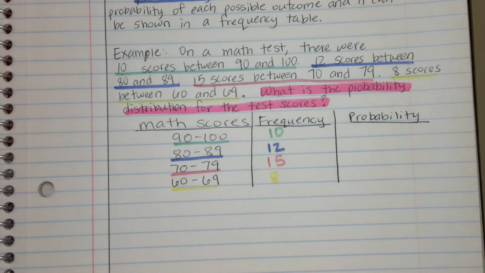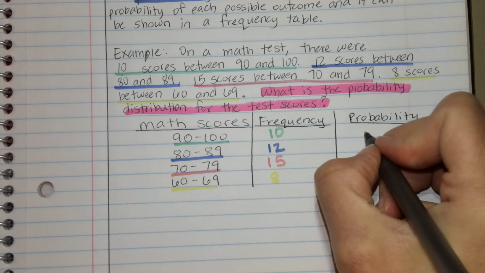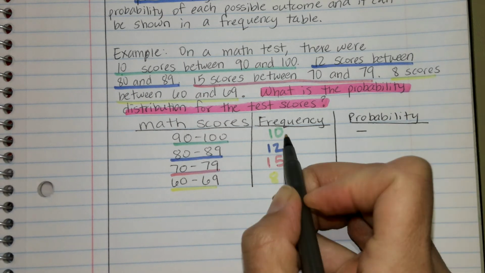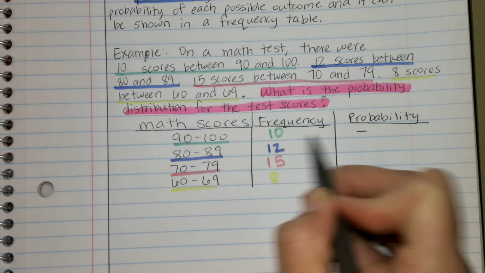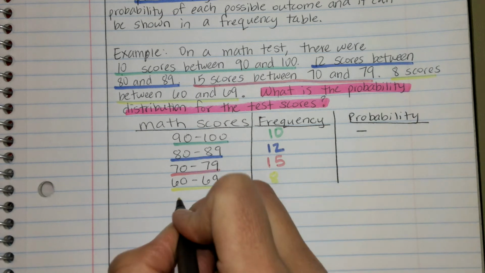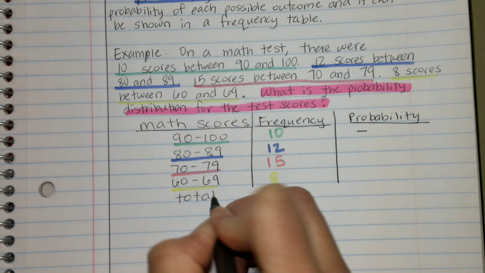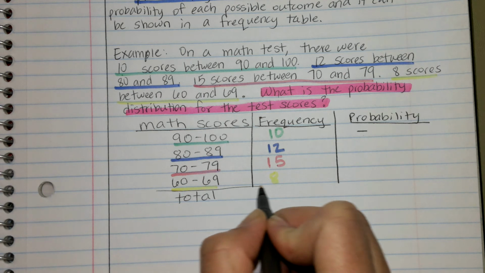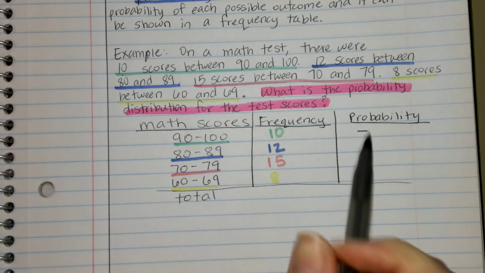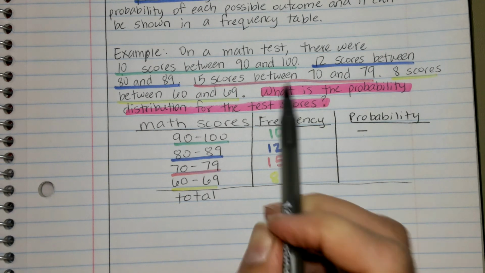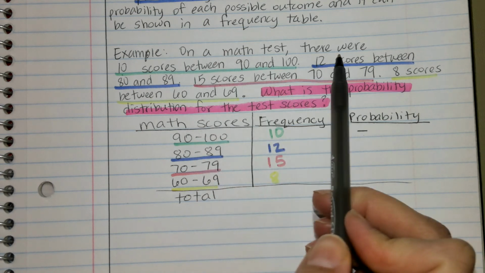So there's one thing I need to know. In order to make it a fraction, I know my top numbers, I know my frequency. I need to know the bottom number. I need to know the total. So I can re-look at the problem and see if it told me a total, or I can just add them up. So I'm going to just look, see if I missed that.